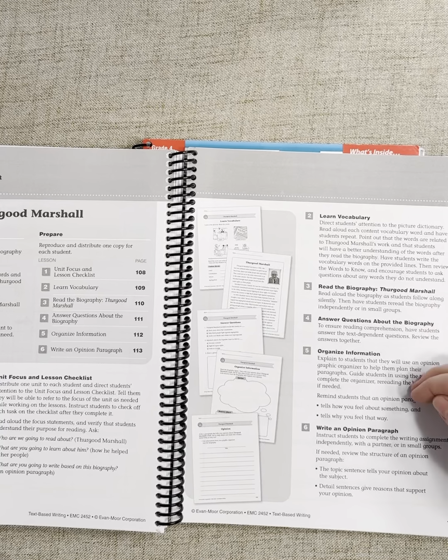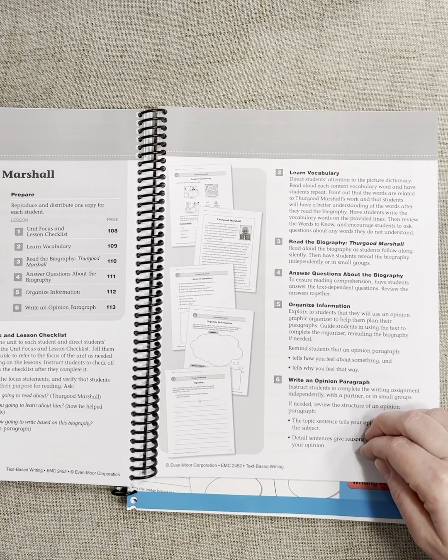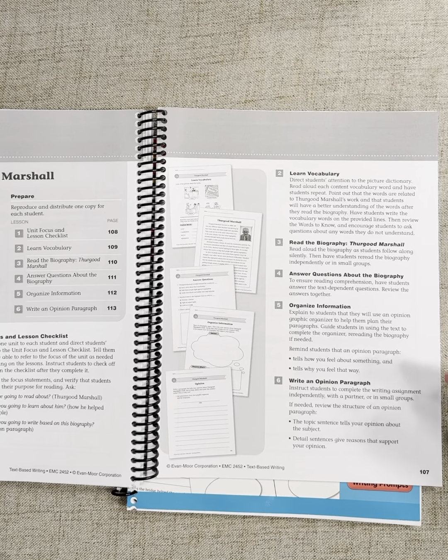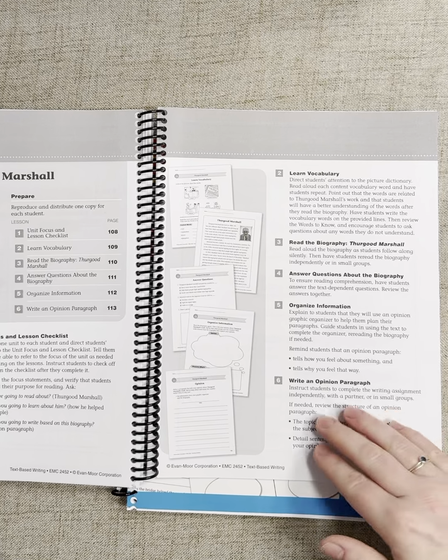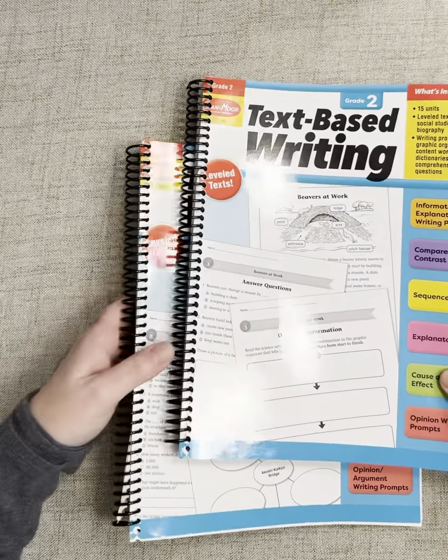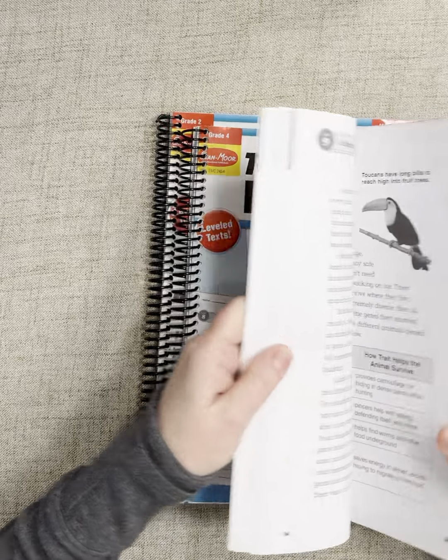Day 3, organize the information in the graphic organizer. Day 4, do the actual writing. And then the only difference with my older child is that on day 5, the child is going to go back and look at their writing and evaluate it. That was step 7 in the 4th grade one.